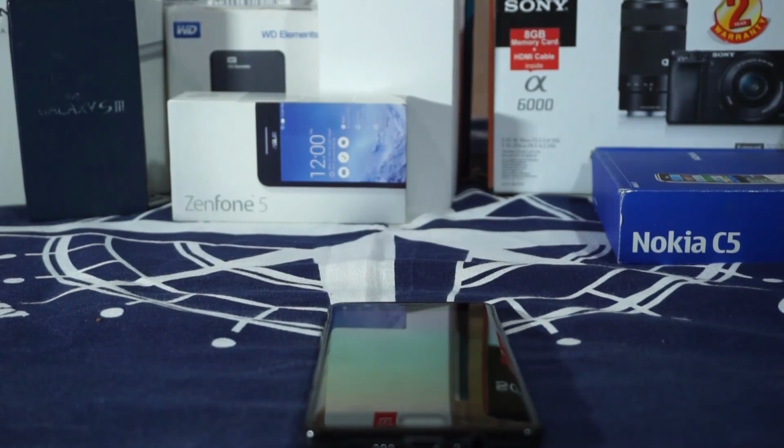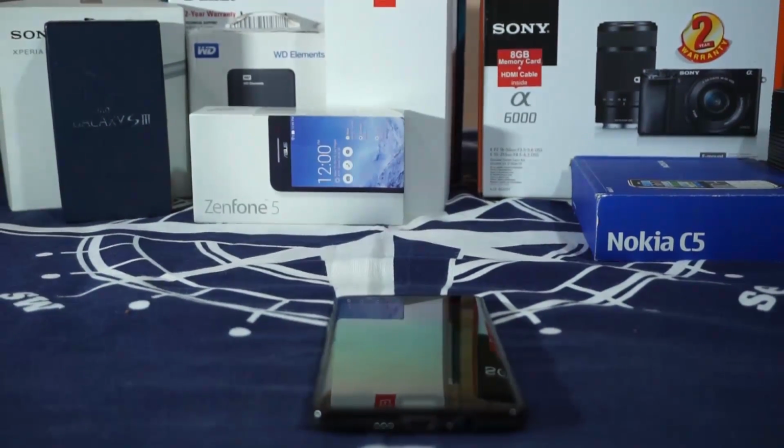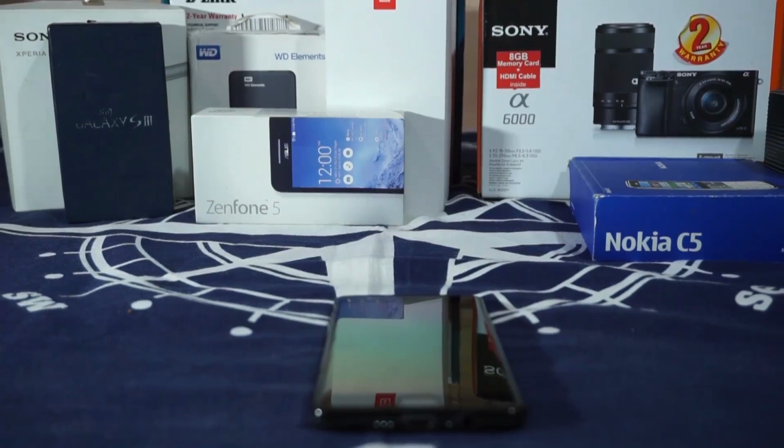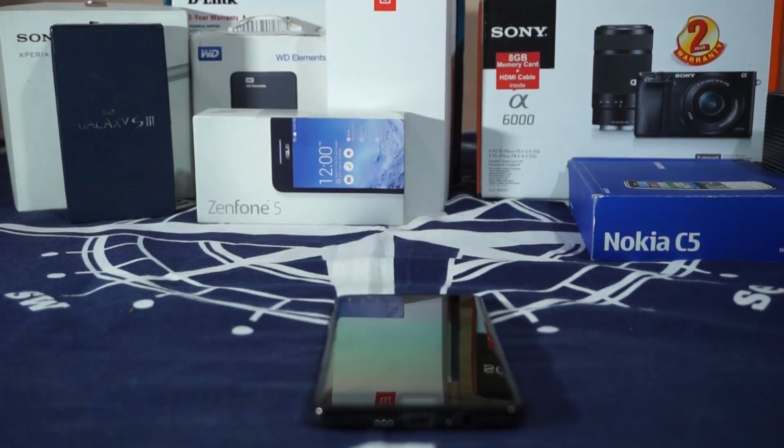Hey guys, it's Kugli again with another ROM review, and this time I've got the NucleaRom for the OnePlus 3, so stay tuned for that.